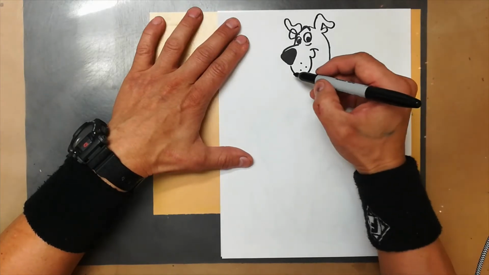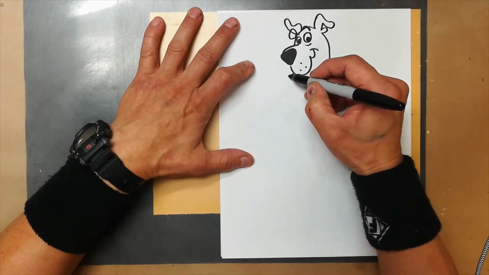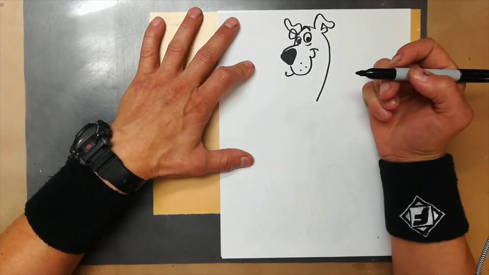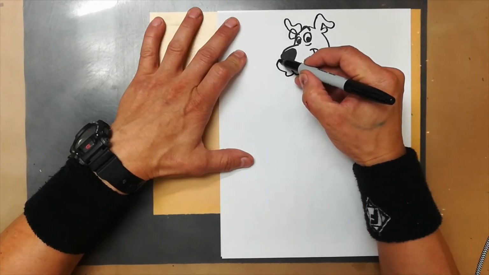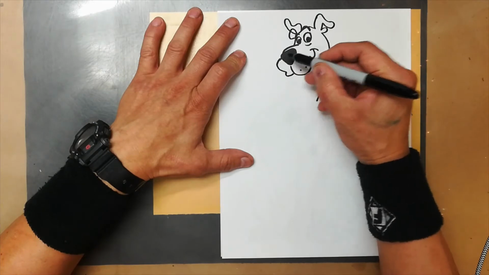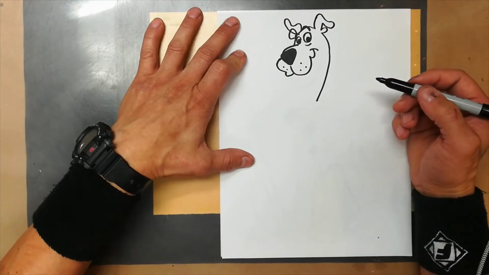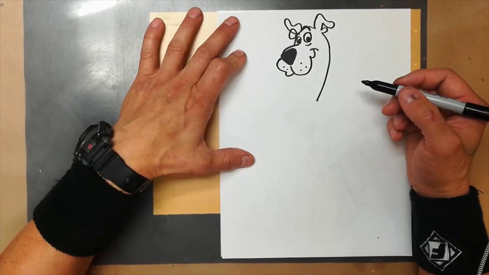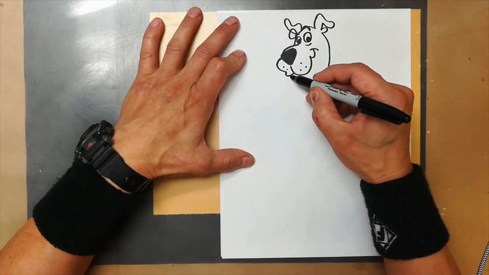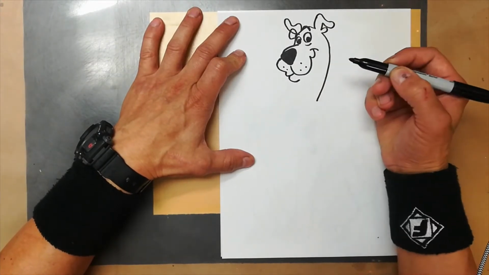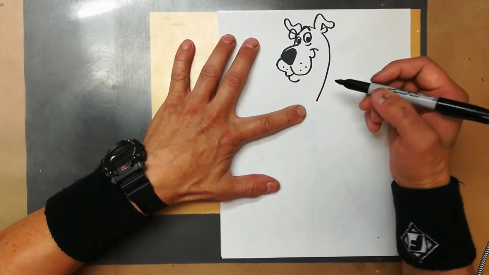The other side. Curved line. And we're going to make it curve back to the nose. And you have 2 dots right here. The bottom lip comes down, around, up. And then the chin.